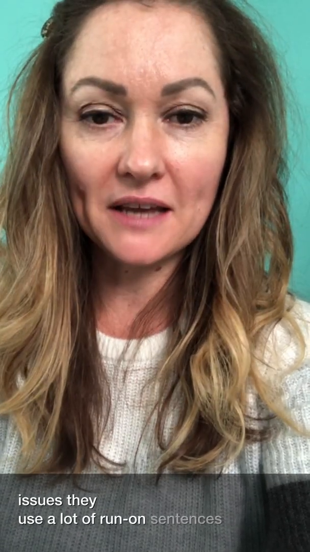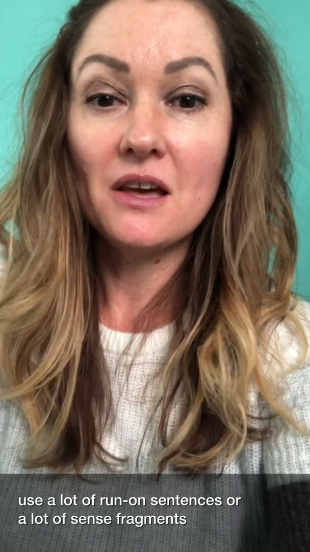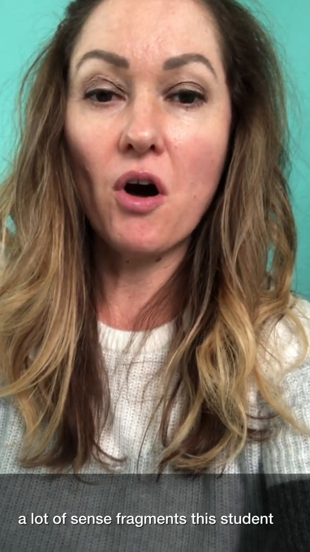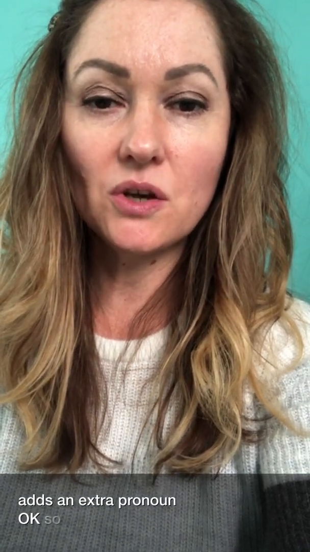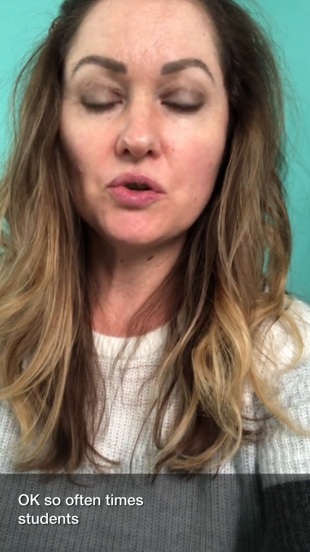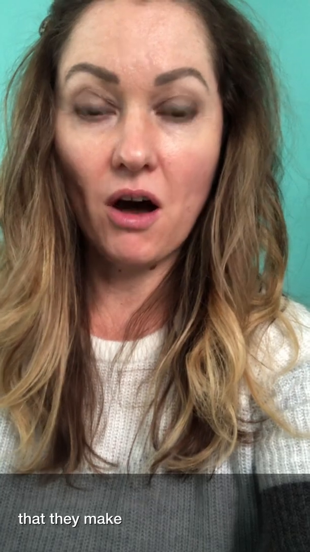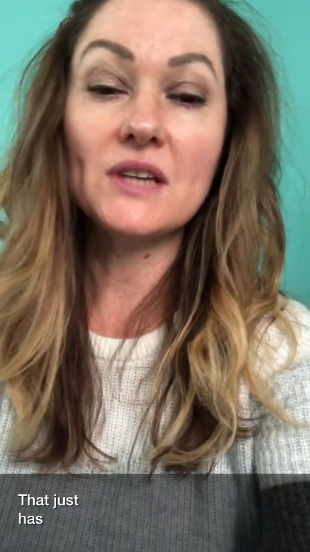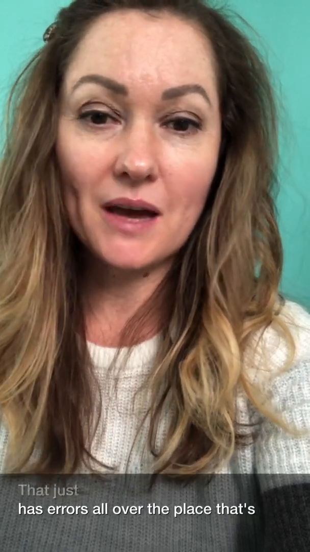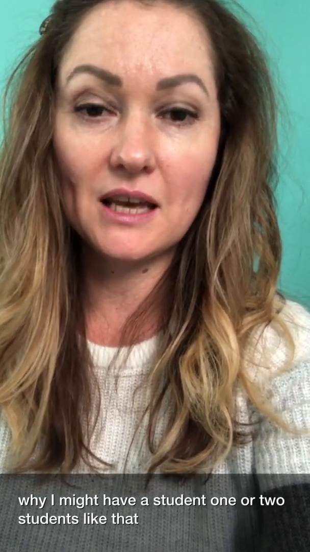They use a lot of run-on sentences or a lot of sentence fragments. This student often forgets the subject in sentences. This student adds an extra pronoun. Okay, so oftentimes students have one or two errors that they make often. It's rare when I have a student that just has errors all over the place. I might have one or two students like that in a year.